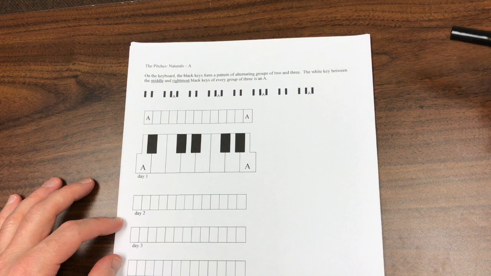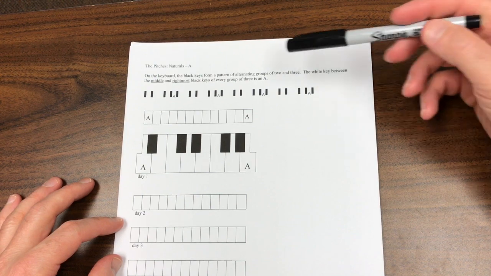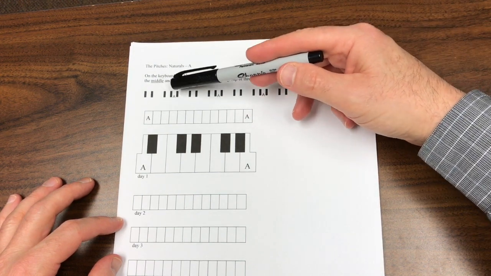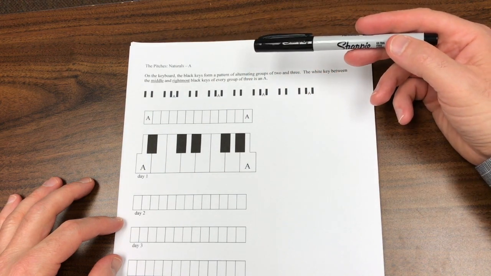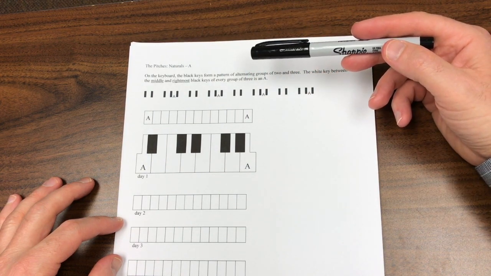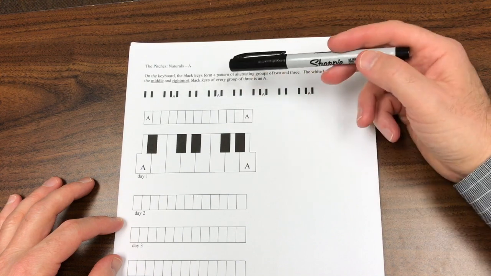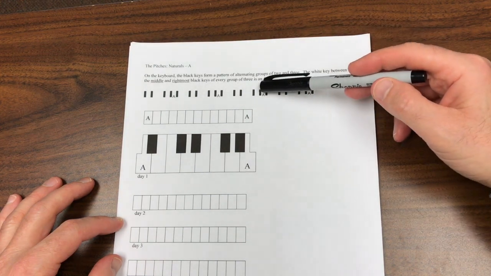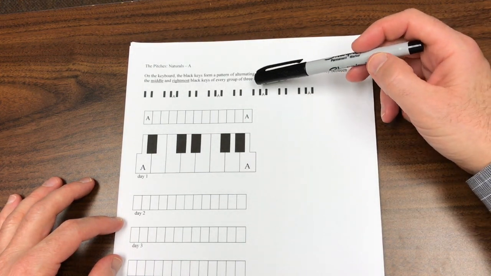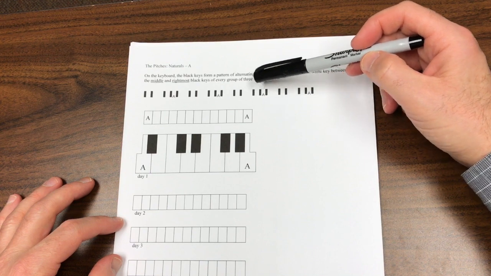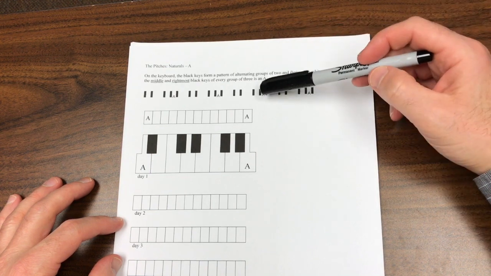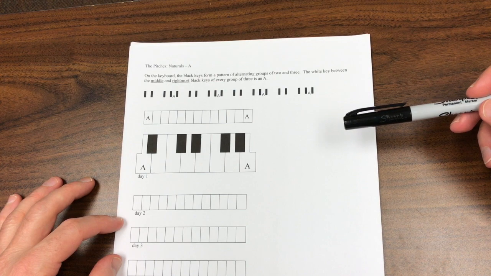And if you find any group of 3 black keys, if you look between the one in the middle and the one on the right, the white key between those two is the key for the pitch A. So in any of these groups of 3, if you find the white key between the black key in the middle and the black key on the right, that is A.